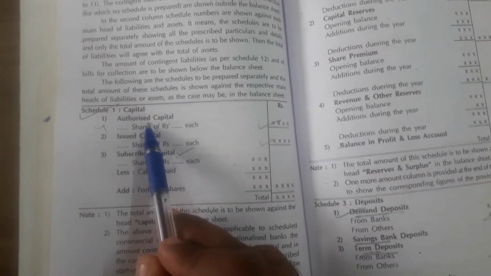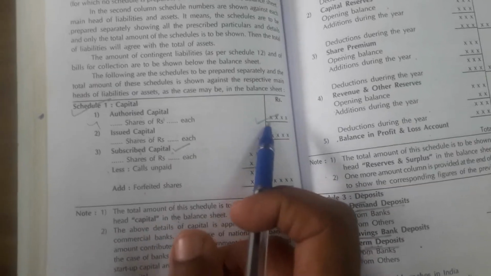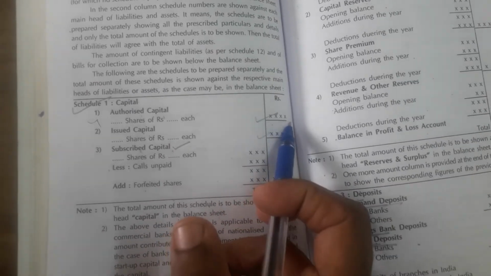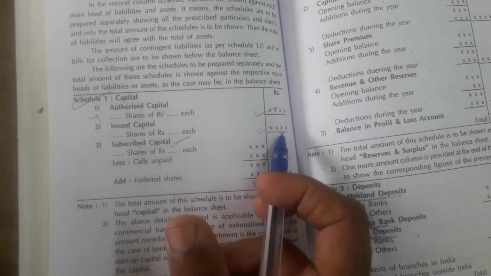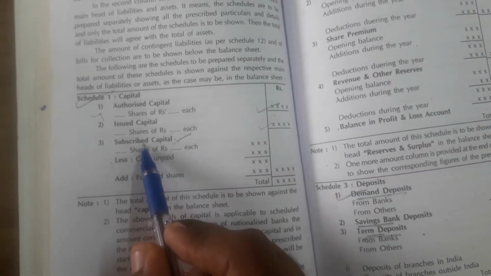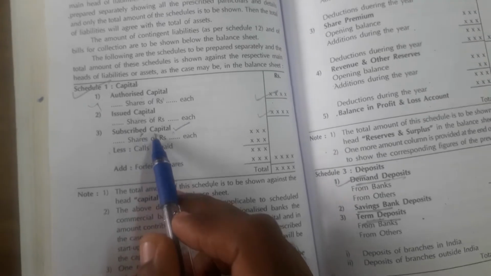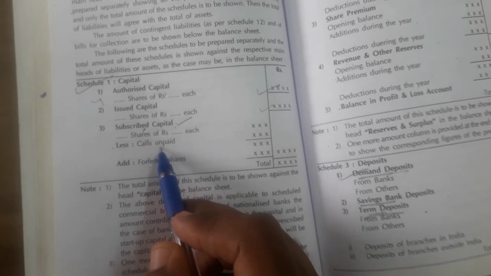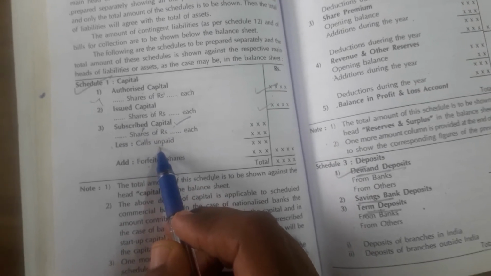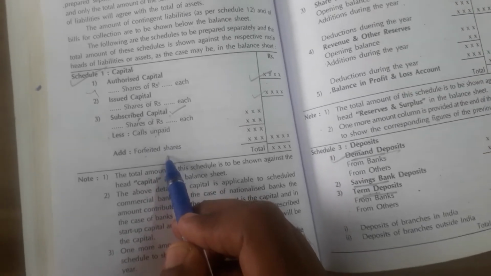Now, under capital, what comes? Authorized capital, which will not be taken into consideration for calculation purposes. For that reason, we have to draw a line over here. Issued capital also, we shouldn't take for calculation purposes. Only we have to consider for calculation purposes which one? Subscribed capital. Under subscribed capital, if there are any calls unpaid, they will be given in a question, or either it is forfeited shares.